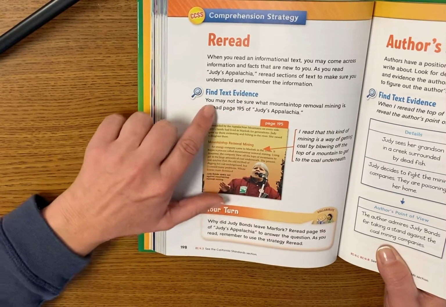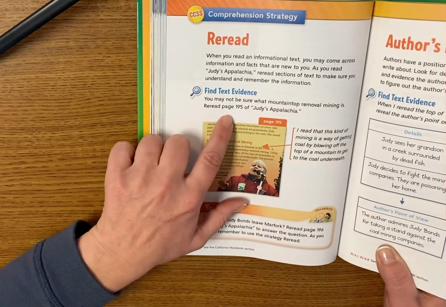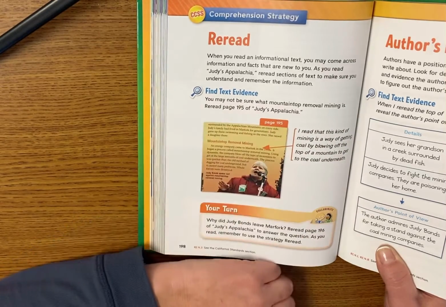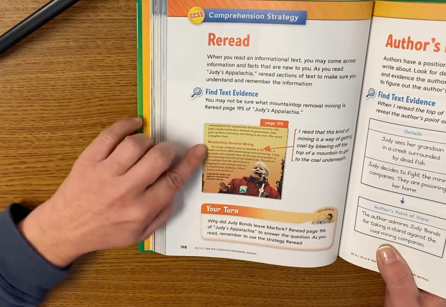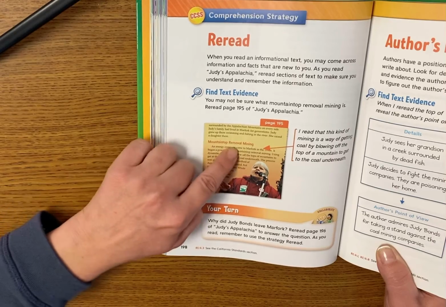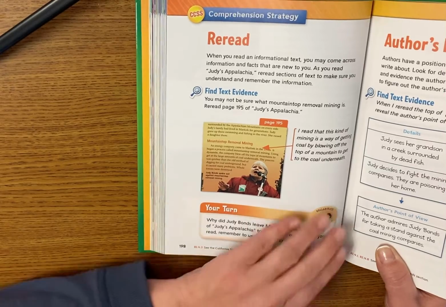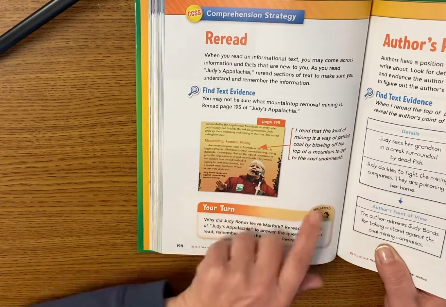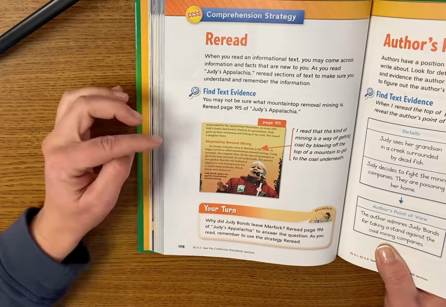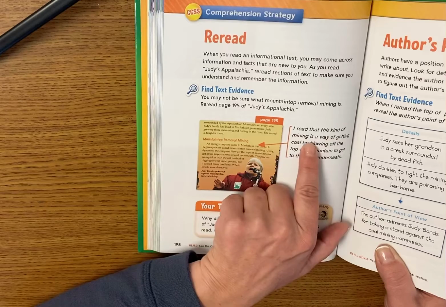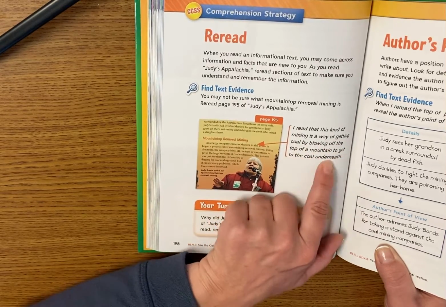Find text evidence. You may not be sure what mountaintop removal mining is. Reread page 195 of Judy's Appalachia. So on page 195 in the story that you're going to be reading, it is talking about mountaintop removal mining. Okay, that's something that they would do in the mountains. Then you read it once for the purpose of reading, and then you read it again to check your understanding. I read that this kind of mining is a way of getting coal by blowing off the top of a mountain to get the coal underneath.